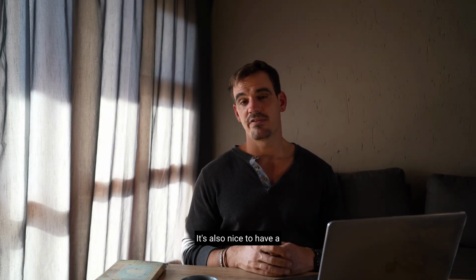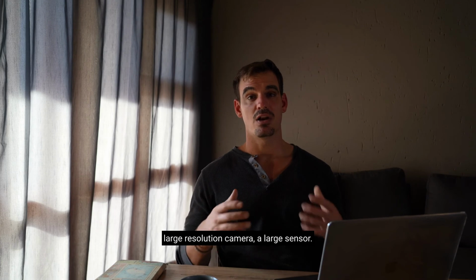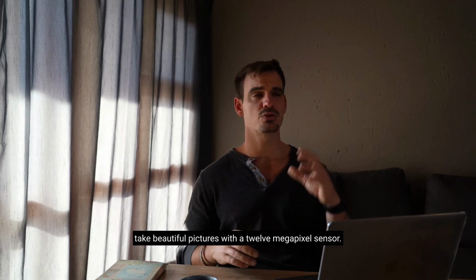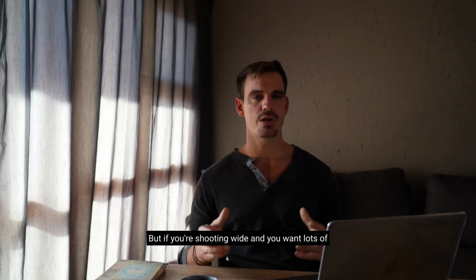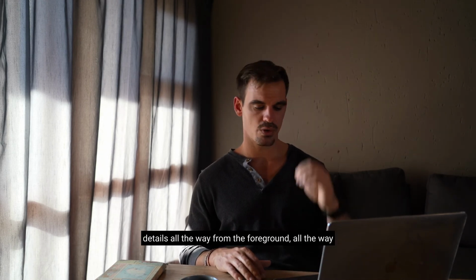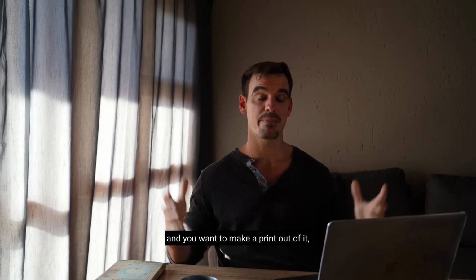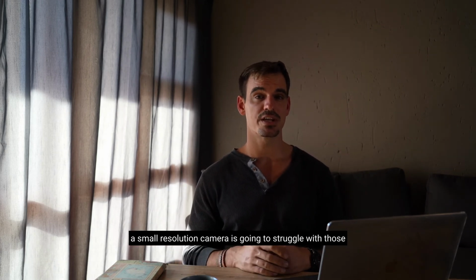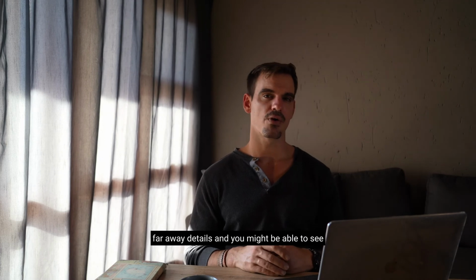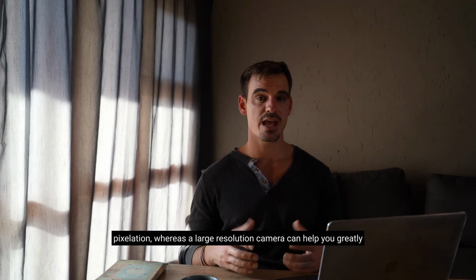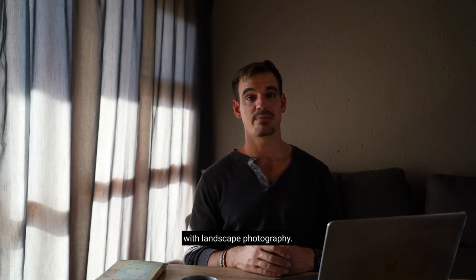It's also nice to have a large resolution camera, a large sensor. You can't really call it essential because you can take beautiful pictures with a 12 megapixel sensor. But if you're shooting wide and you want lots of detail all the way from the foreground to the background, and you want to blow that up big and make a print out of it, a small resolution camera is going to struggle with those faraway details, and you might see pixelation, whereas a large resolution camera can help you greatly with landscape photography.